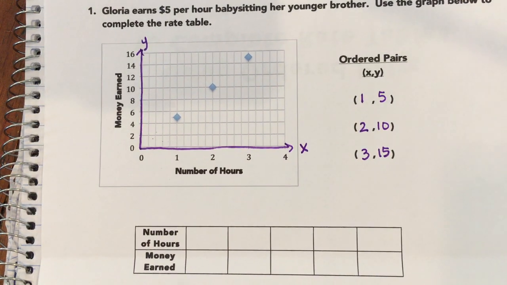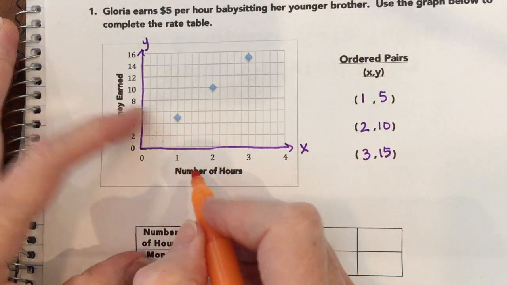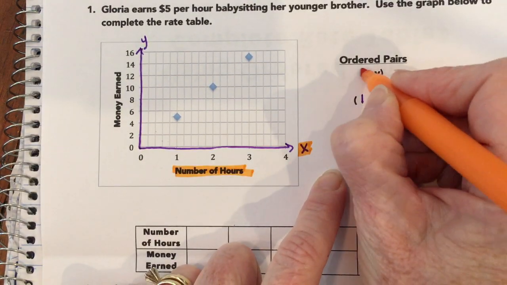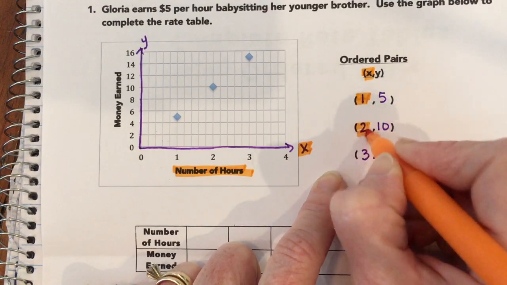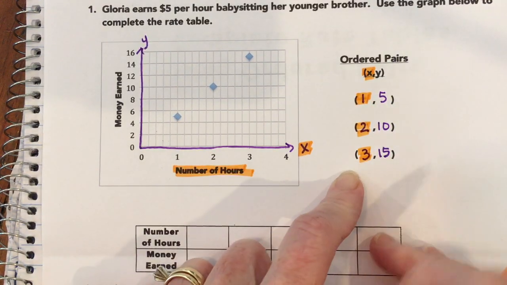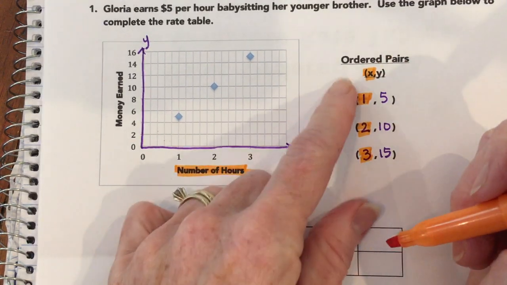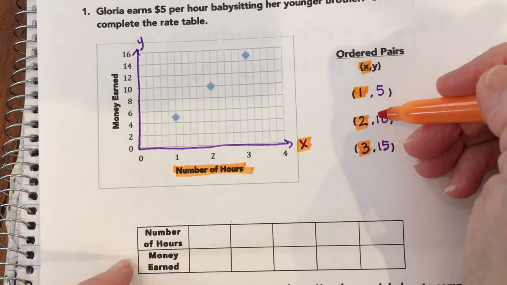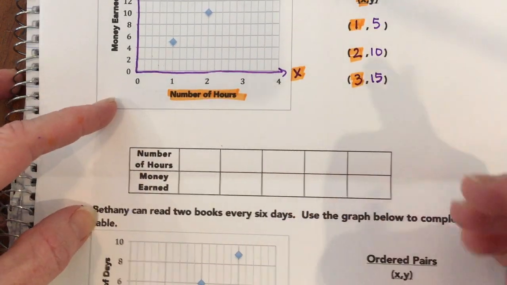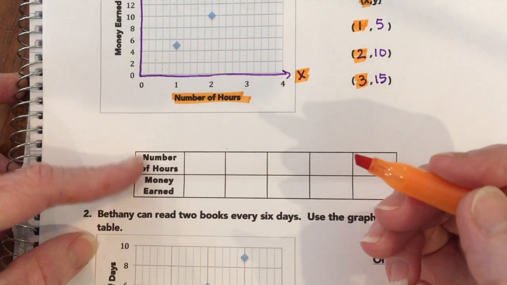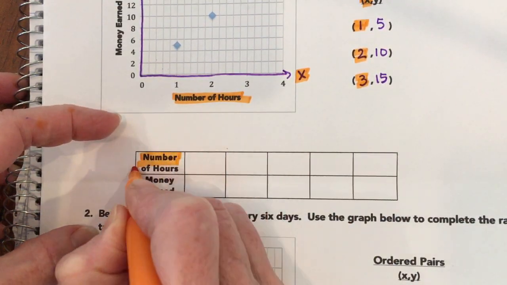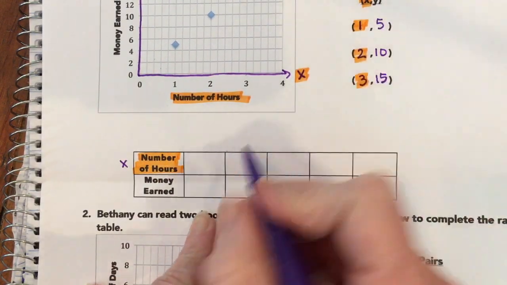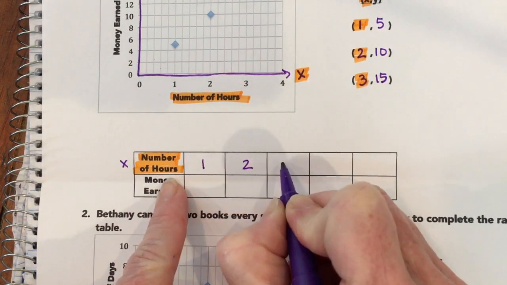So I'm going to use a highlighter to help us keep track of that. Notice down here, our number of hours was the x-axis, so we put x over here. We had 1, 2, and 3. So we want to make sure when we fill in our rate table that all of this is in the right place. We want our number of hours, our x coordinates, to go with the number of hours in our rate table. If we look at the two things listed here, number of hours is first. That means my x coordinates are going to come first, so I'm going to put my x values here. And I know my x values are 1, 2, and 3.